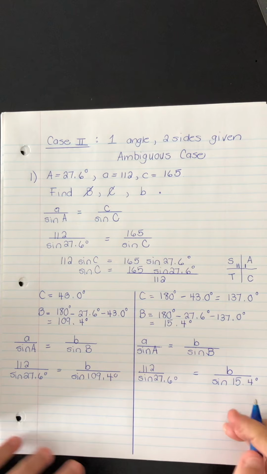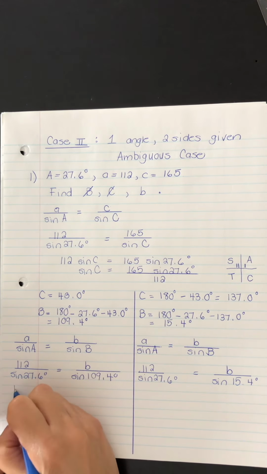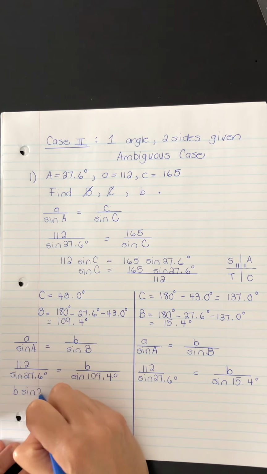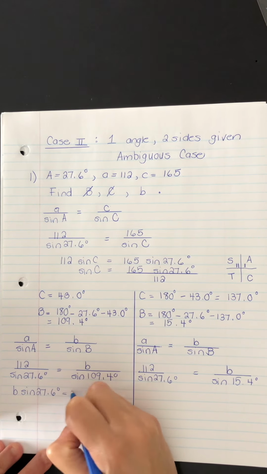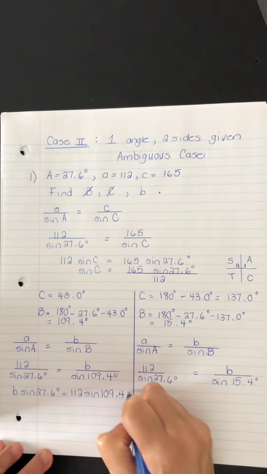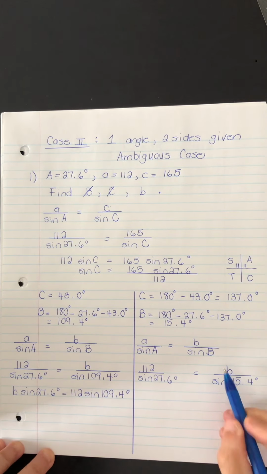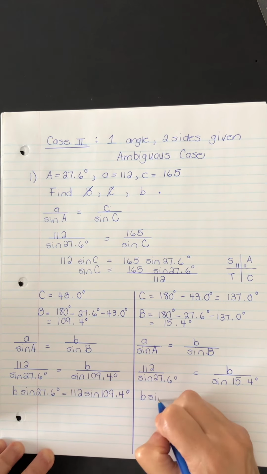Okay, and now solving for side B, cross multiply first. And we might as well do this one at the same time. So cross multiply first.